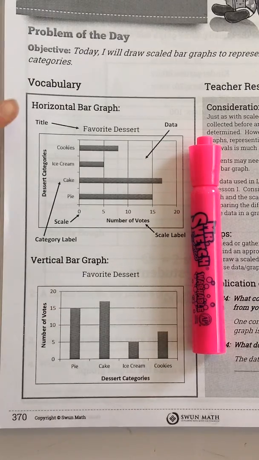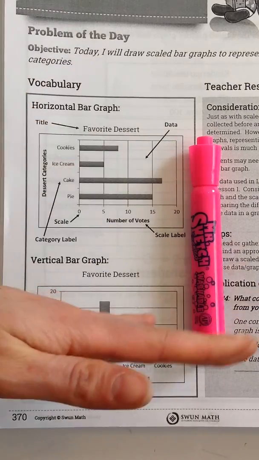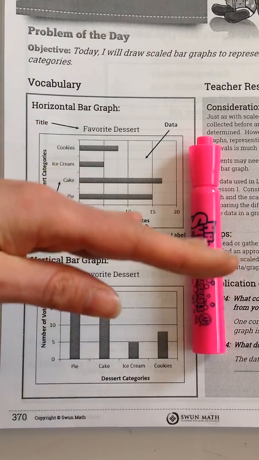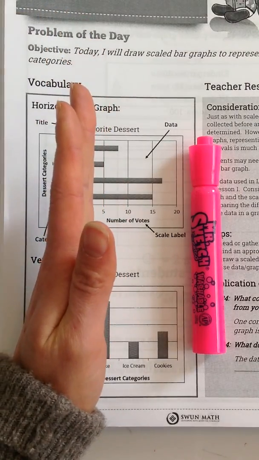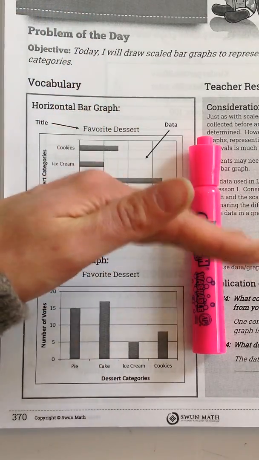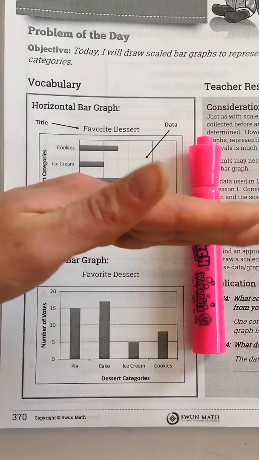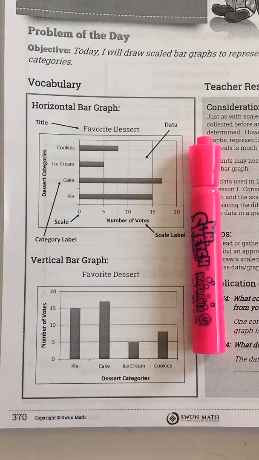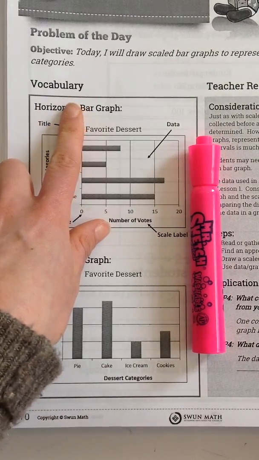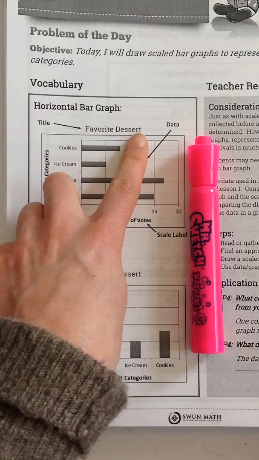We know that our horizontal bar graph, horizontal is this direction, and our vertical bar graph is going to be up and down this direction. Horizontal, vertical. Do it with your hands. Horizontal, vertical. Okay? So in our horizontal bar graph, we have, just like every other graph that we work with, the title at the top.